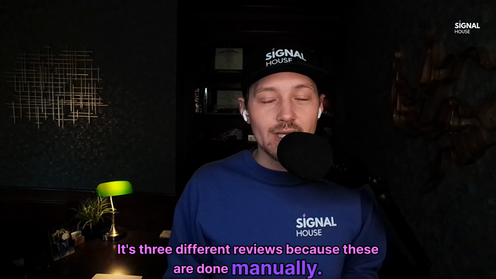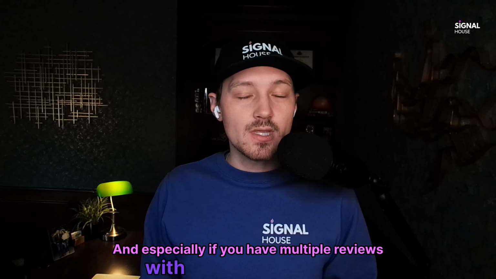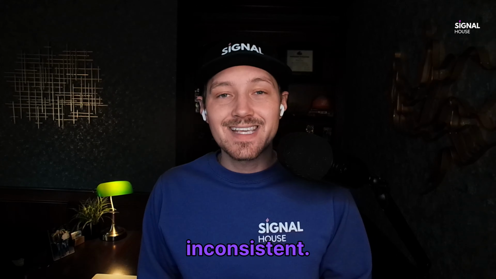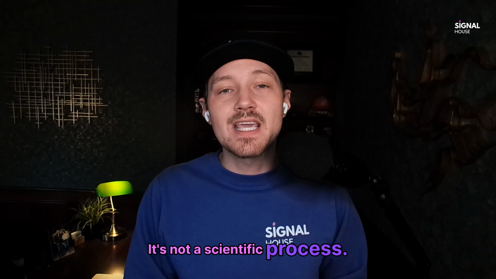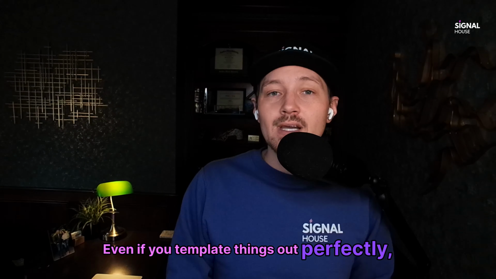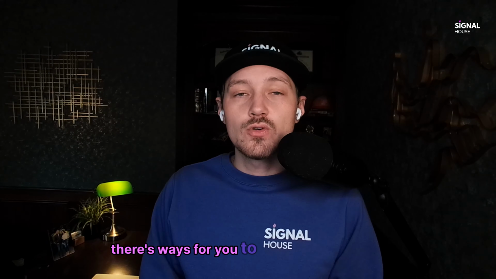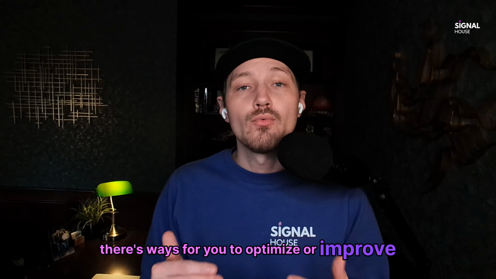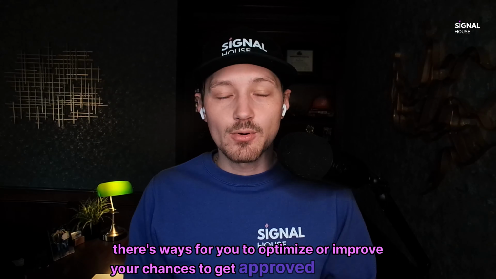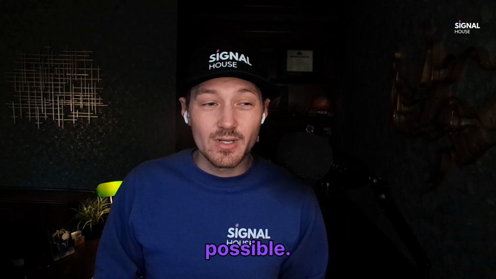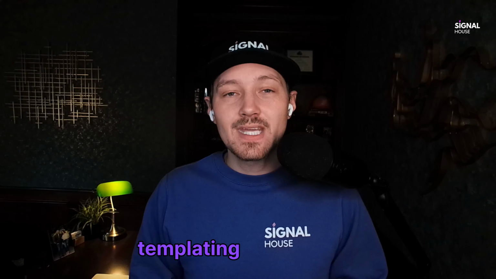Because these are done manually, and especially if you have multiple reviews as part of the process, it's inconsistent. It's not a scientific process. Even if you template things out perfectly, there still can be a little bit of error, but there are ways for you to optimize or improve your chances to get approved as much as possible. And so part of that is templating your submissions.